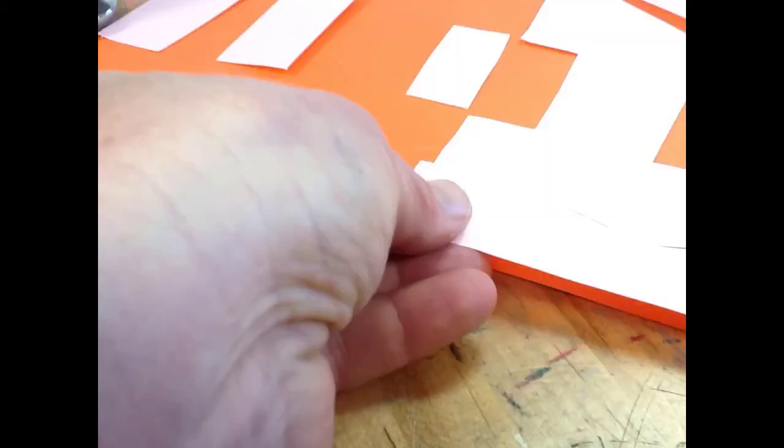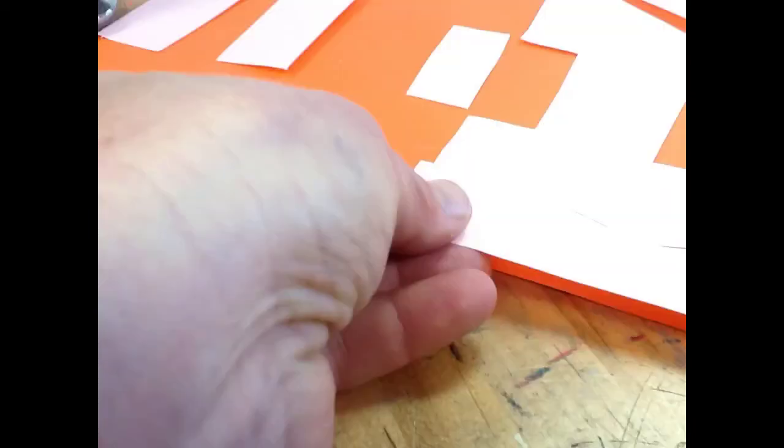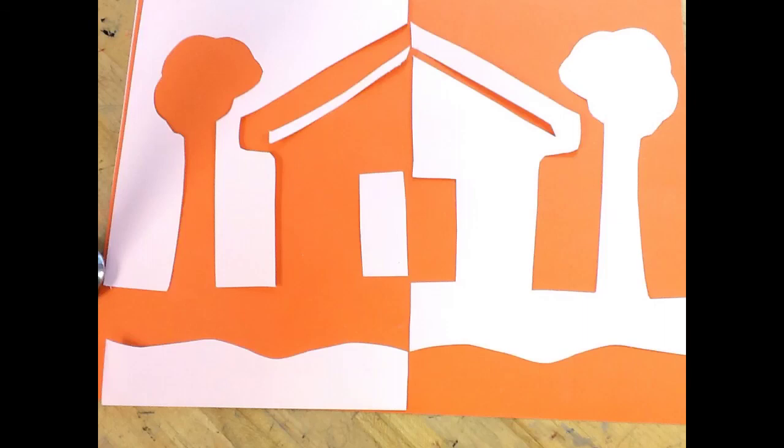And I'm going to do the same thing on the bottom. I'd like to create more interest on the bottom. So I'm going to cut a wavy piece like grass, and flip it over onto the other side. And now I have laid out my house, my tree with a door, and I've got kind of a grassy look on the bottom.